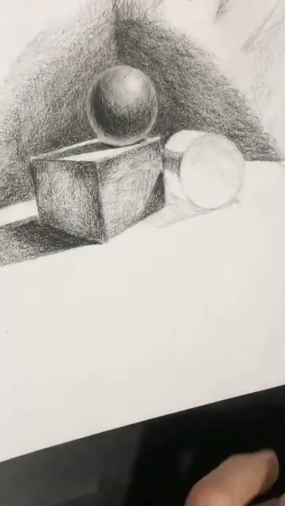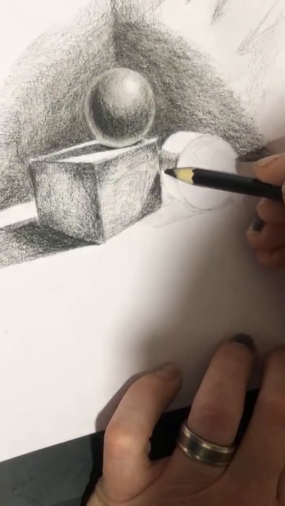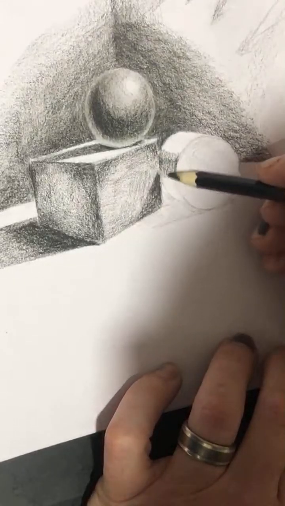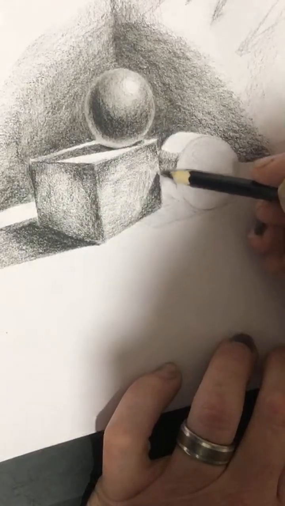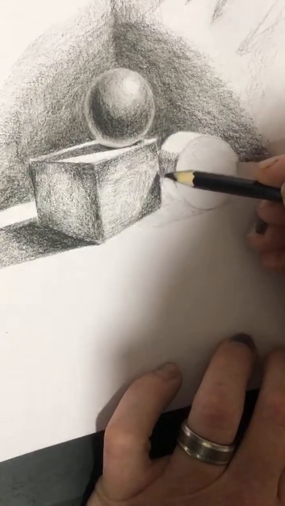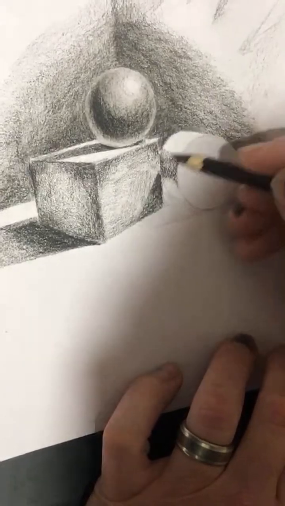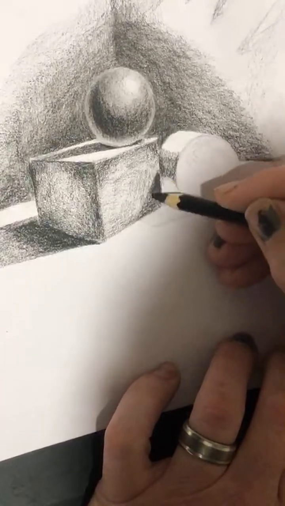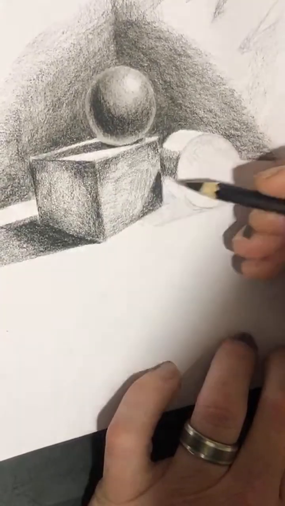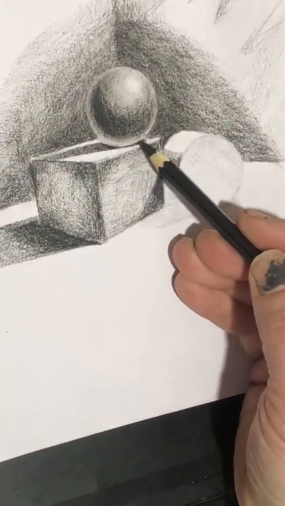It's never black, it's always grey. Even the darkest ones, your 6Bs, 8B, it's never black. And I like to get things really, really dark. If I press on with this, it is going to be black. I don't want it to be black, obviously. It is probably black right underneath that sphere.